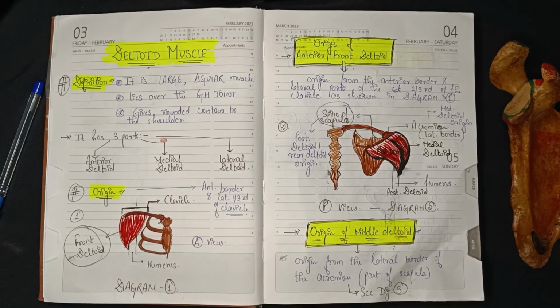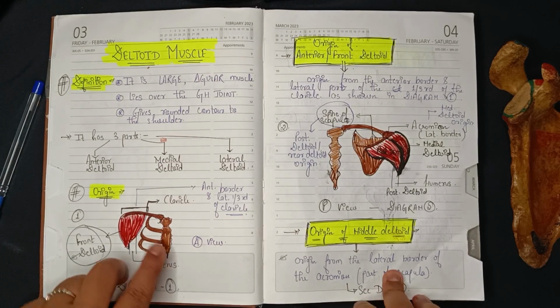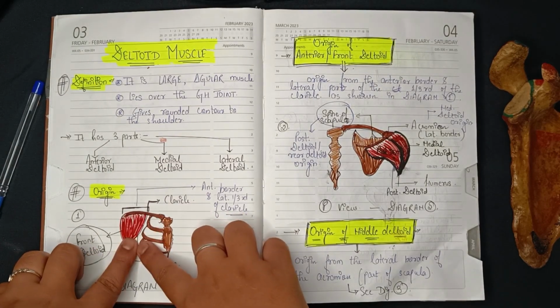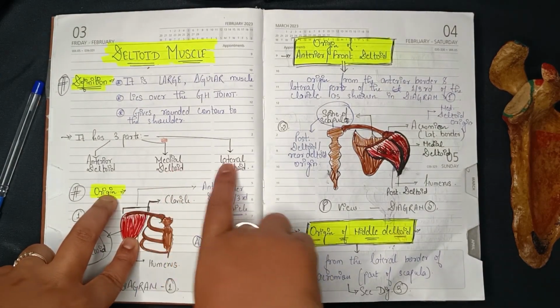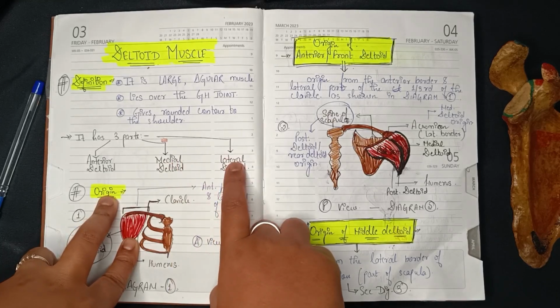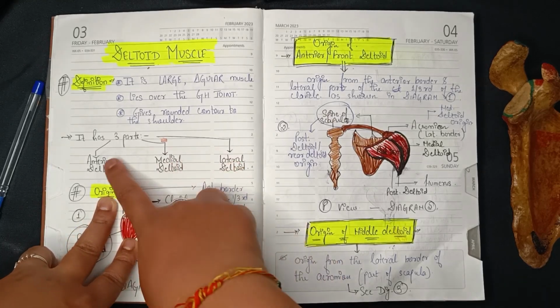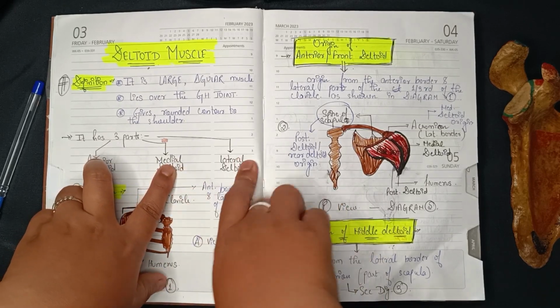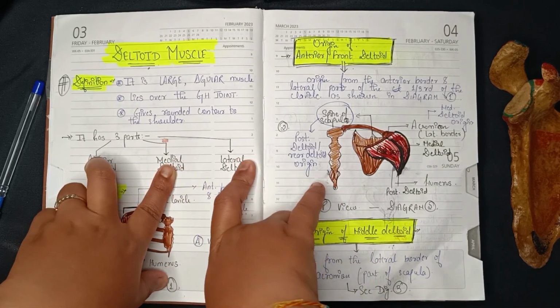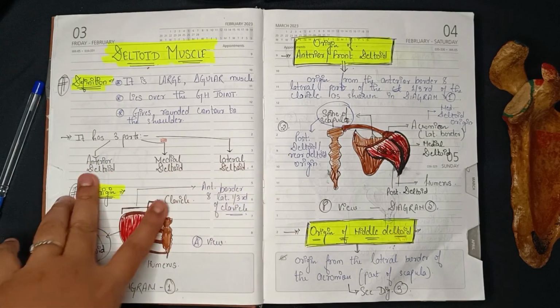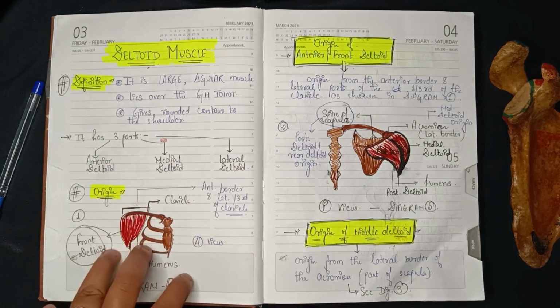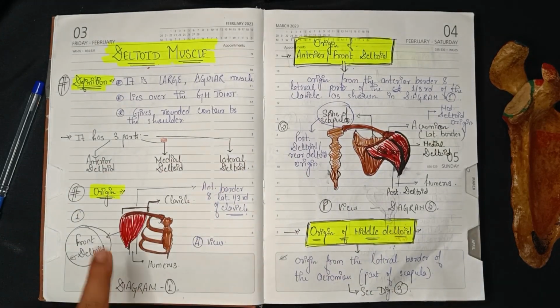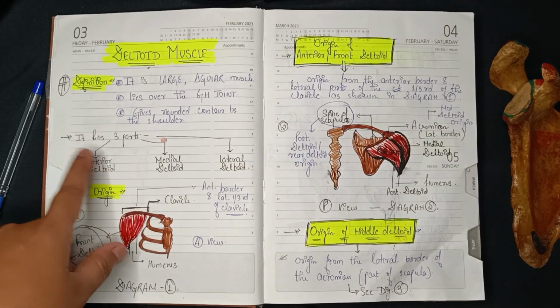Now, since we already know that we have 3 fibers, right? So, when we have 3 parts of deltoid, the origin also will be from 3 parts. That is, anterior will originate from one part, medial will originate from one part, and lateral will originate from one part. So, you should know the origin is from 3 parts, but insertion is at one point, which we will discuss later. So, first one is the anterior deltoid.